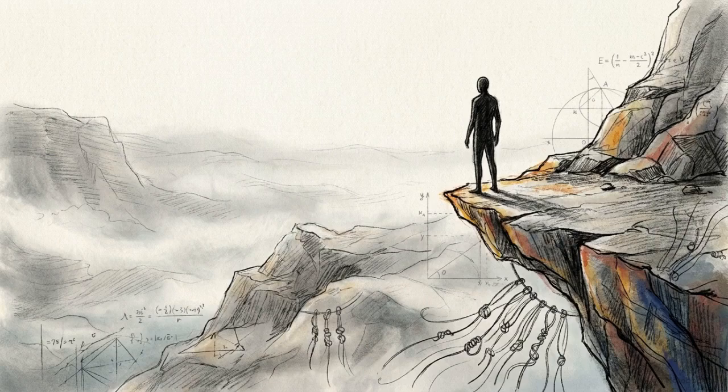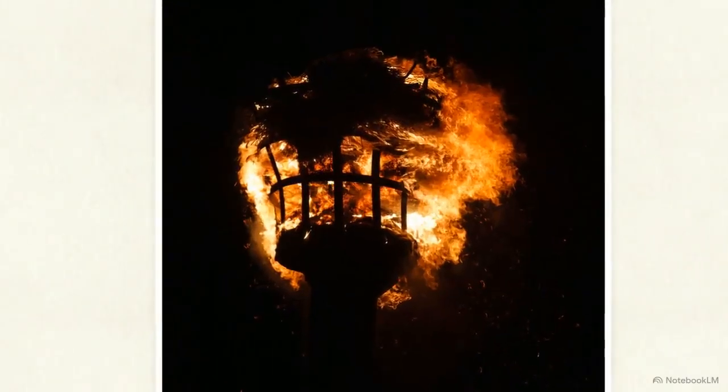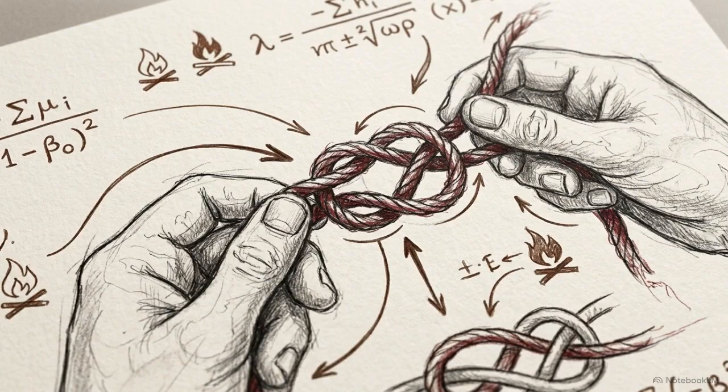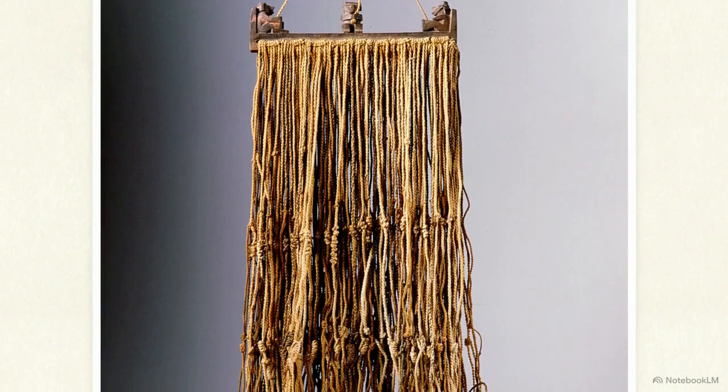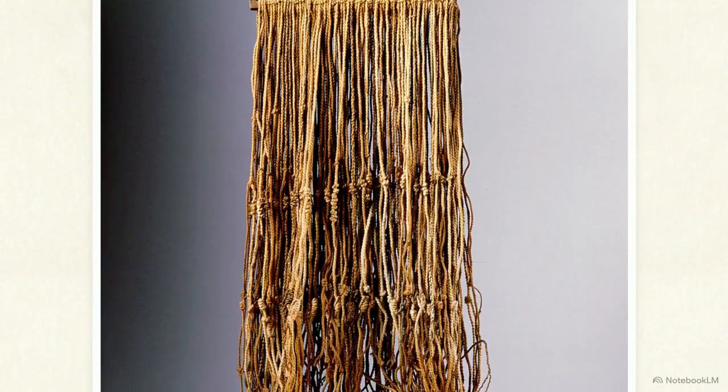Before numbers were standardized, quantity was a matter of arrangement. A watcher would look at a specific pattern of signal fires, one lit, one dark, to understand the count sent from the valley. Ancient record keepers used knots in a cord to achieve the same thing. The count was never the physical string or the knot itself. The count was what the arrangement meant. This distinction remains central to modern computing.